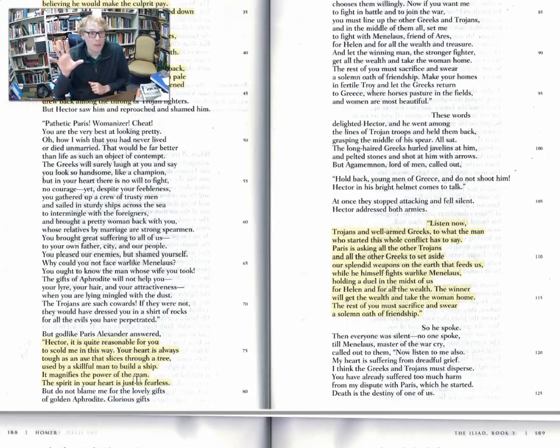Now, what are the 2 things being compared? Hector's heart is being compared. What's it being compared to? An axe that slices through a tree. But not just any axe slicing through a tree. It's one that's going to be used to then build a ship and make something that's good and valuable, like a ship. So it's not just the violence of the axe hitting the tree, it's also more than that. It's about this is the right thing to do that Hector is showing Paris.